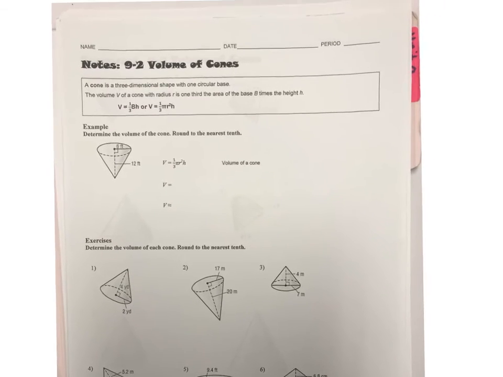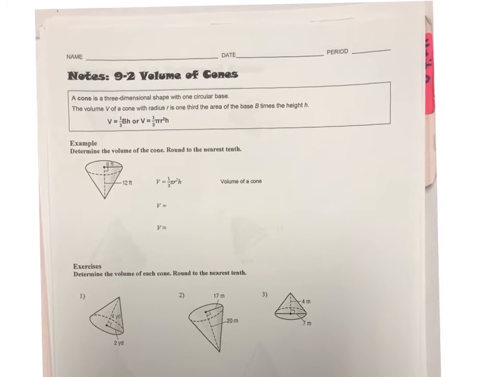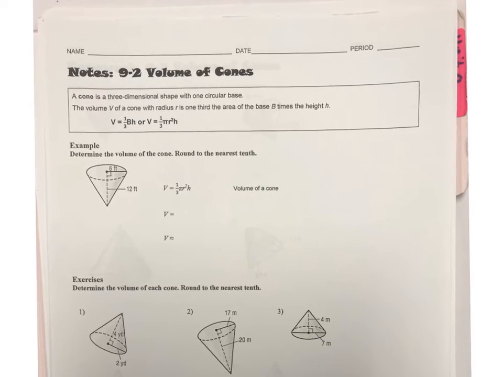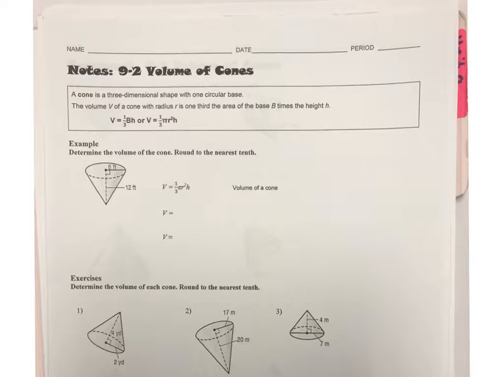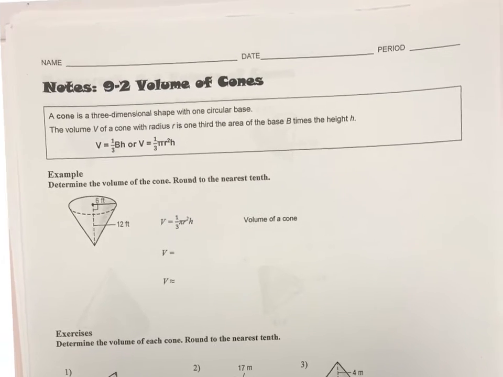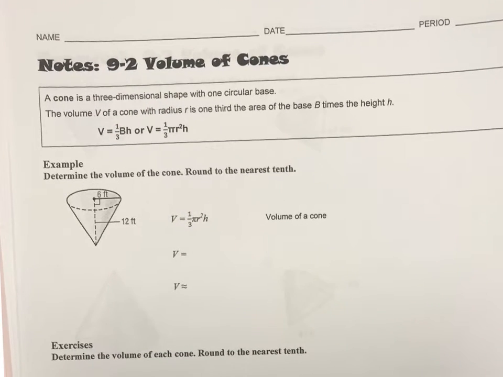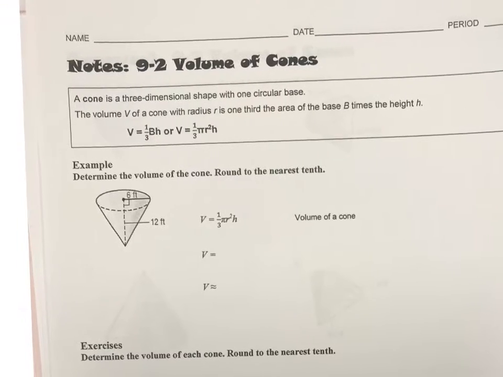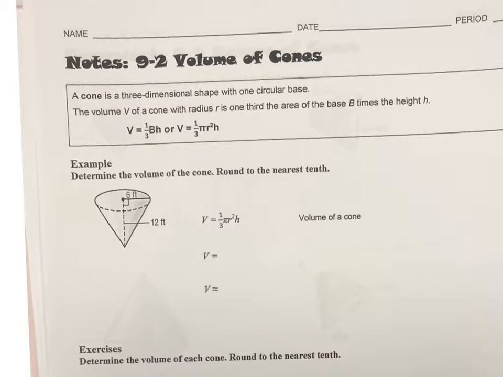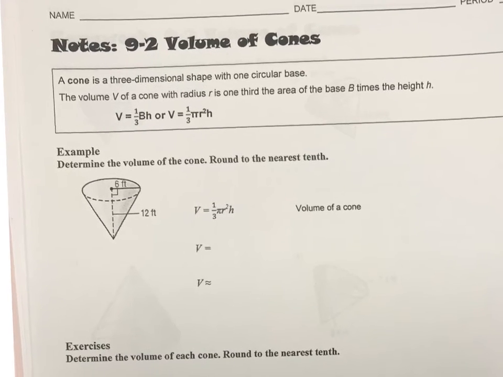Okay, 9-2 volume of cones, really the same idea as volume of cylinders, just the formula is a little different. Anytime we're doing this volume, and once we get into surface area, every time you do it, I want you guys to write your formula down, because that's all this is. If you write the formula down and fill in the formula, you kind of can't get it wrong.